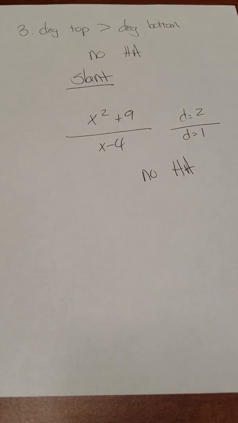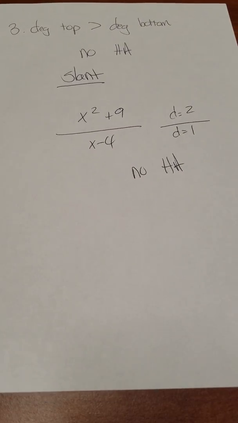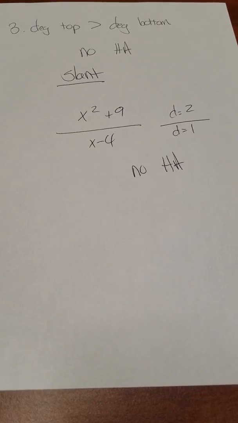Okay, so 3 rules for horizontal asymptotes. Degree of top equals degree of bottom, divide your leading coefficients. Degree of top less than degree of bottom, then y equals 0. Degree of top greater than the degree of the bottom, then that means there's no horizontal, there's going to be a slant.